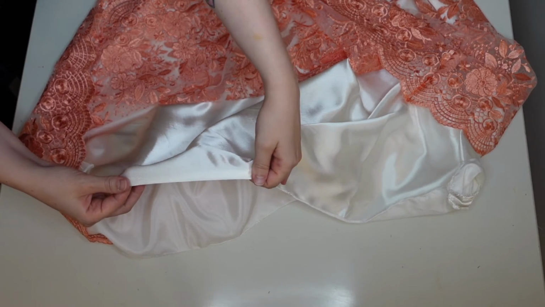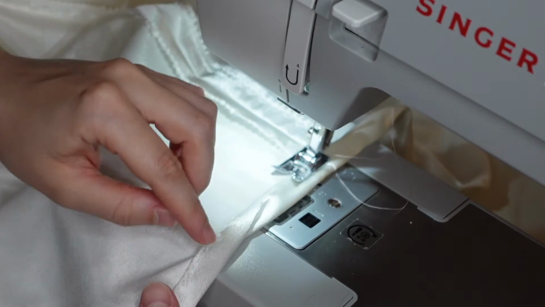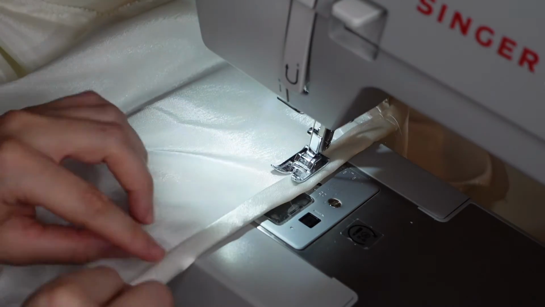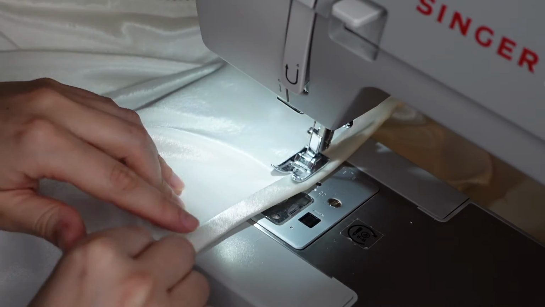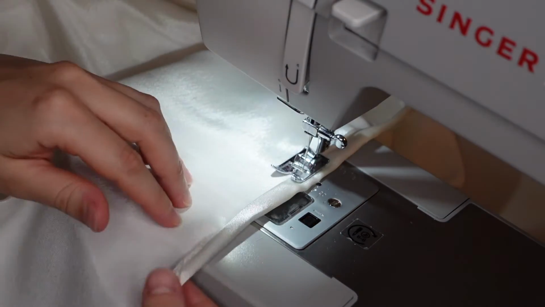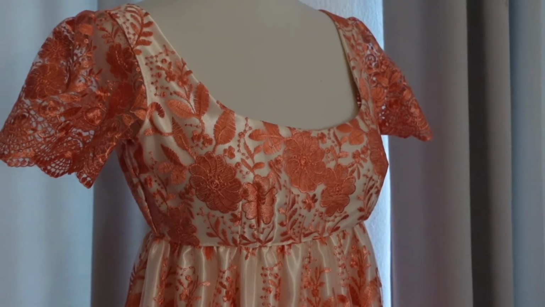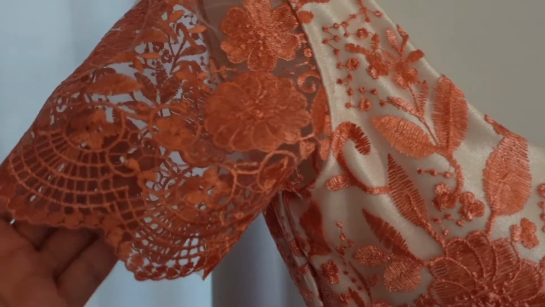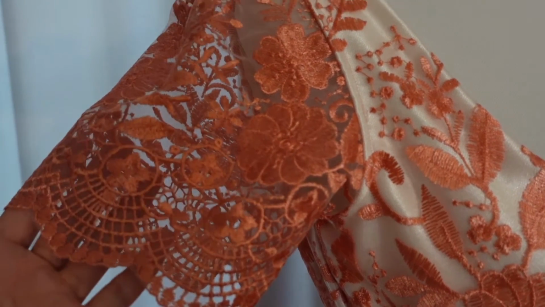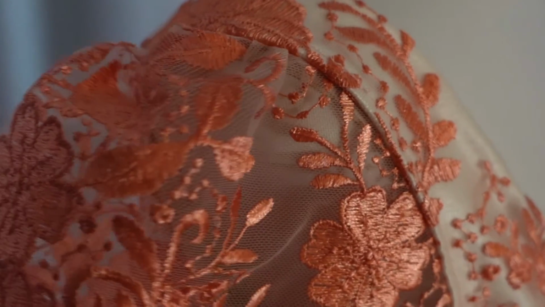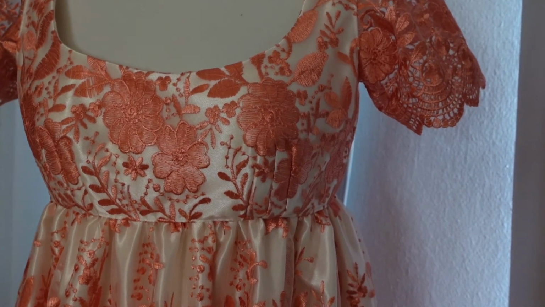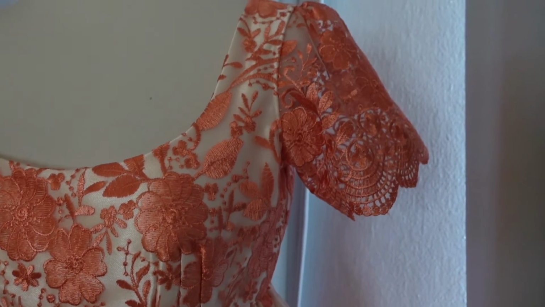Now the last thing I'm going to do is finish the bottom edge of my skirt satin layer with a simple rolled hem. The lace has a lovely decorative edge, so it does not need to be hemmed, but the satin layer underneath needs a quick finish. So I fold the bottom edge up 2 times and stitch it down in place so that the raw edge is completely hidden, and then I give it a quick press with an iron. And with that, my orange ball gown is finished, and it reminds me of a creamsicle.